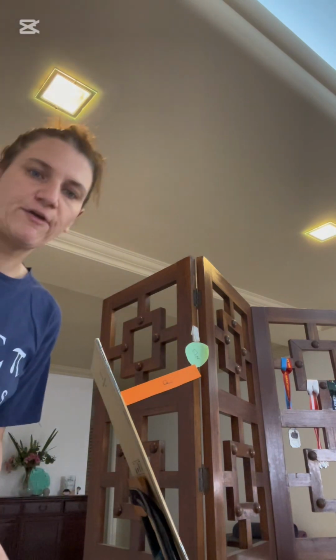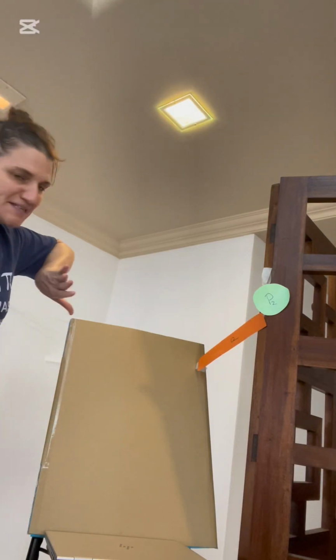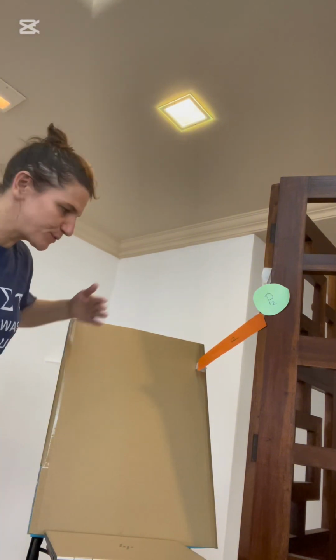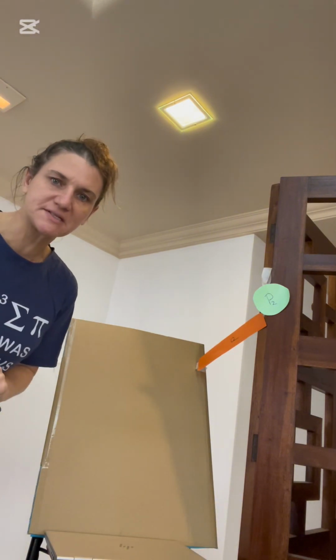So now I'm going to just change the angle of the camera so that we can actually see what's happening onto the plane itself. I just changed the angle, but trust that it is still the shortest distance that is perpendicular to the plane, a little bit harder to see from this angle.